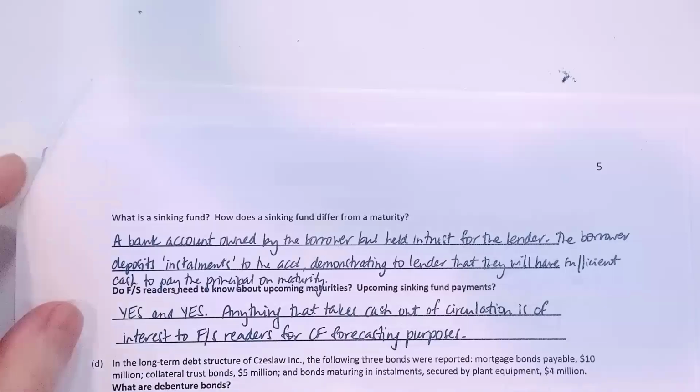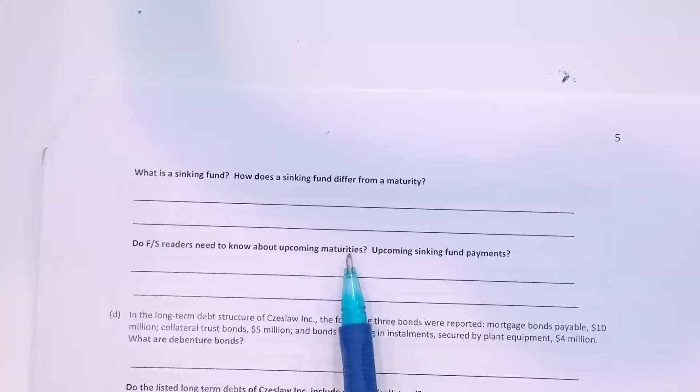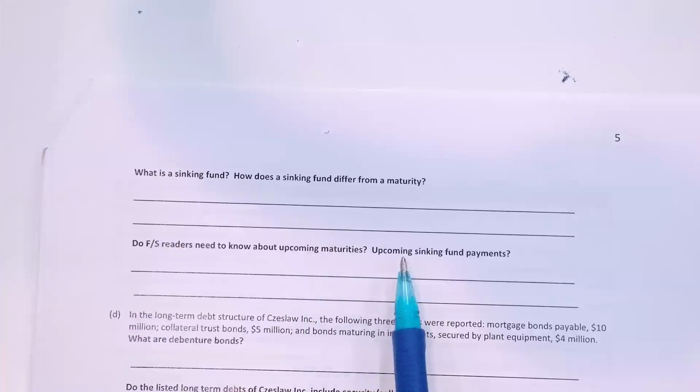Do financial statement readers need to know about upcoming maturities? Yes. What about upcoming sinking fund payments? Yes, they do. So we will definitely have to disclose this.